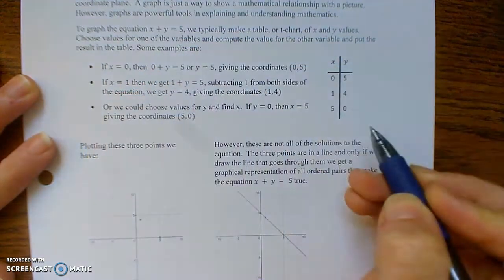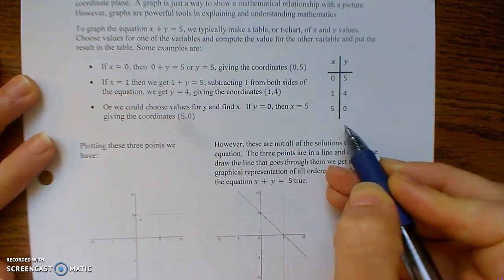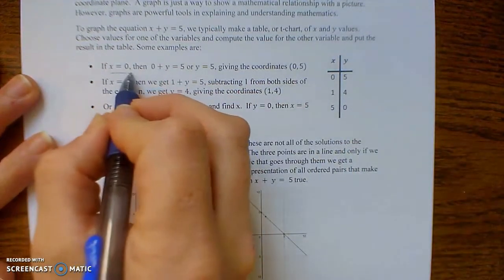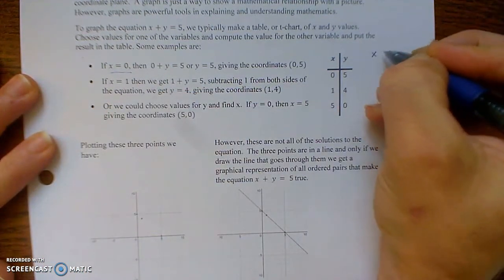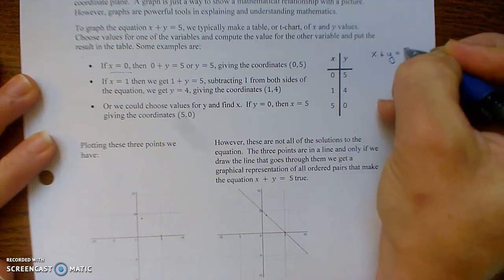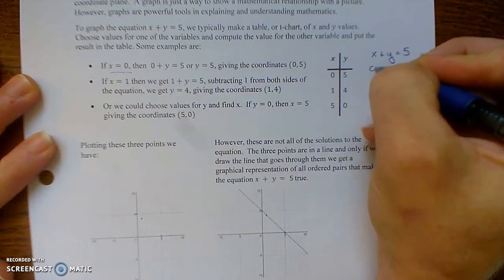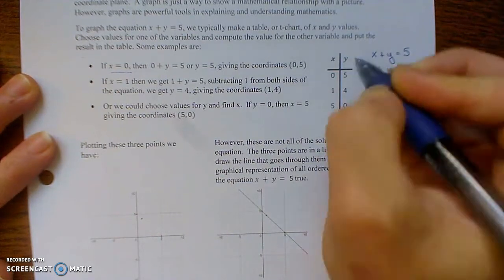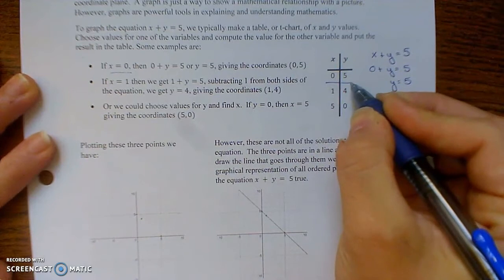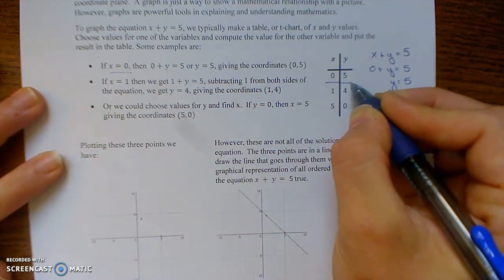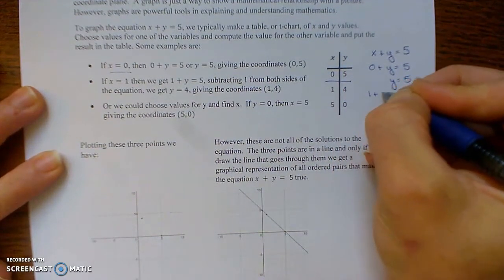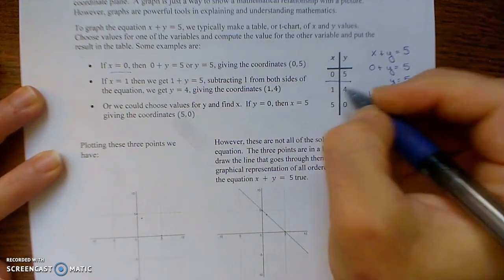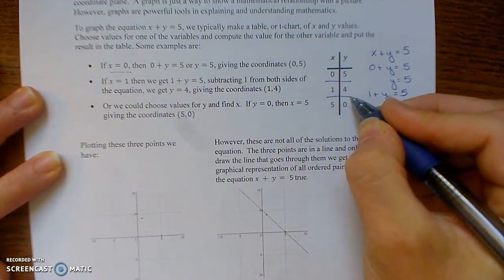You can create a table first, and then use the table to plot points on the graph. So for example, if you plug in x equals 0 to that equation x plus y equals 5, you get 0 plus y equals 5, which gives us y equals 5. So now we have our first entry in the table, 0, 5. If you plug in x equals 1, you get 1 plus y equals 5, subtract 1 from both sides, and you get y equals 4. So we get our second entry in the table.